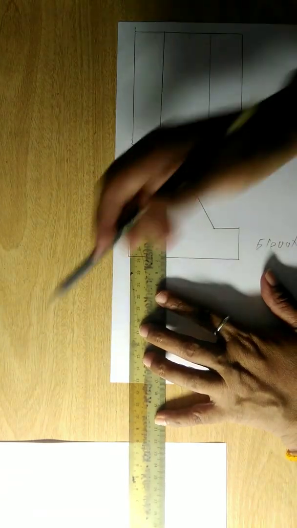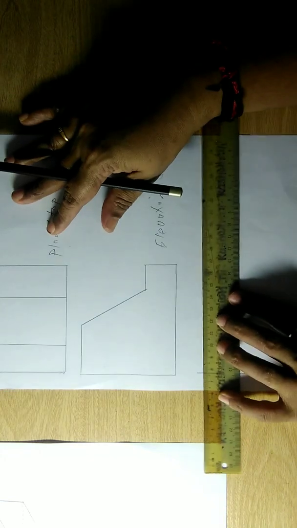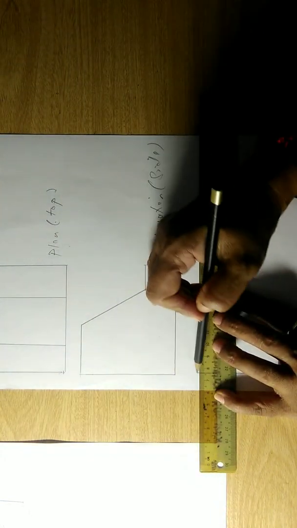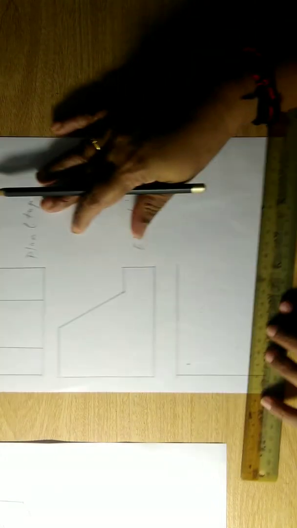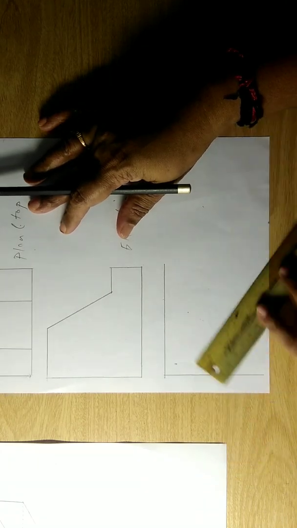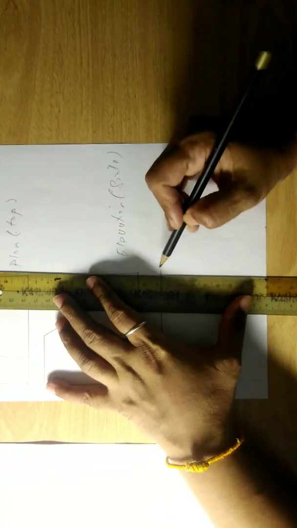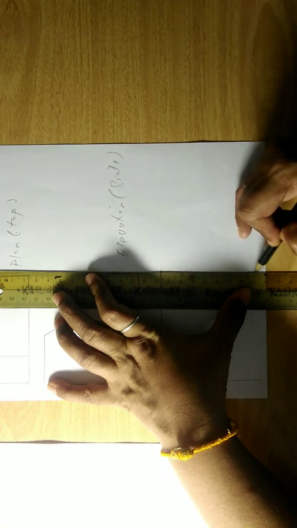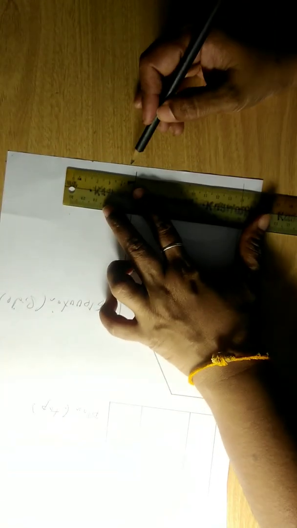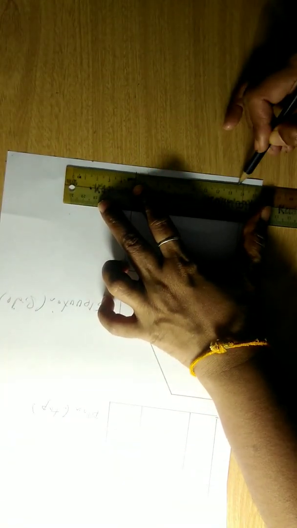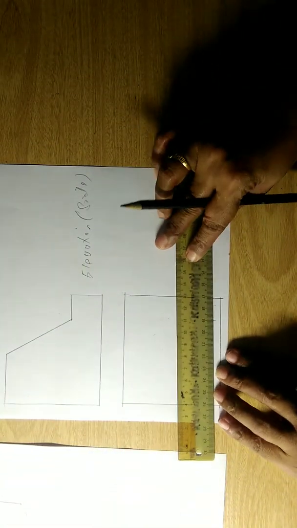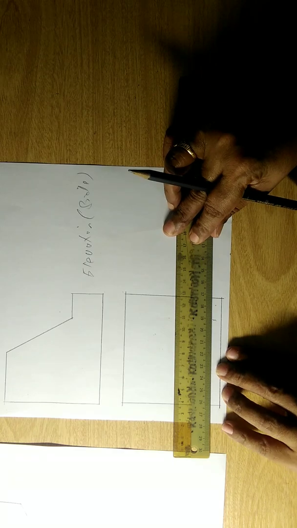Basically, what's important is drawing in proportion.